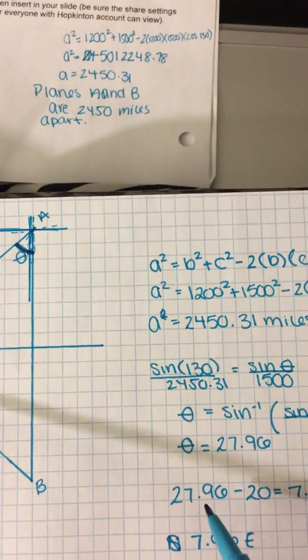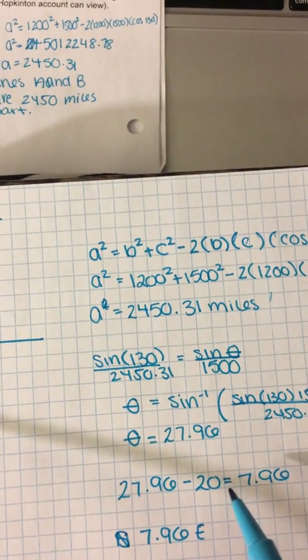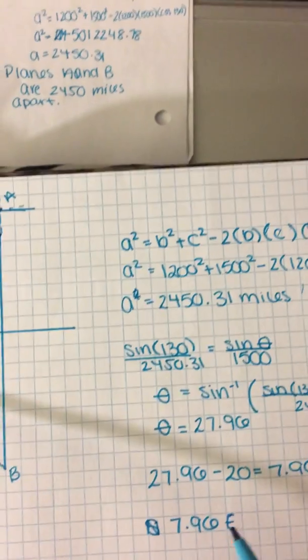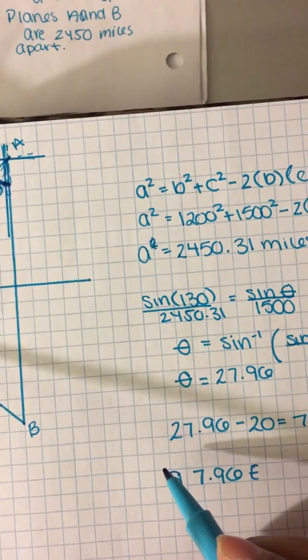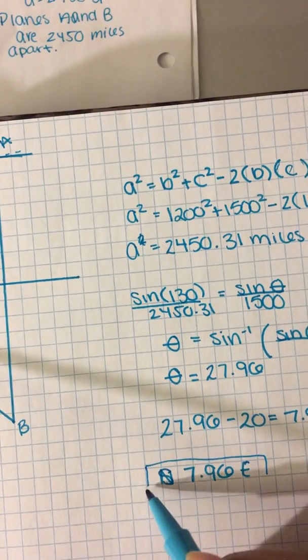So what we're going to do is take that 27.96 minus 20 equals 7.96, which means our bearing is south 7.96 east.